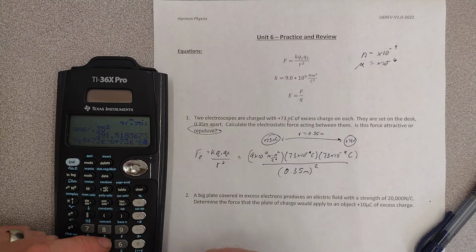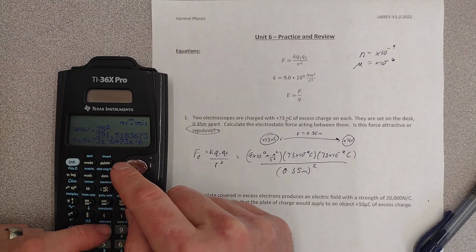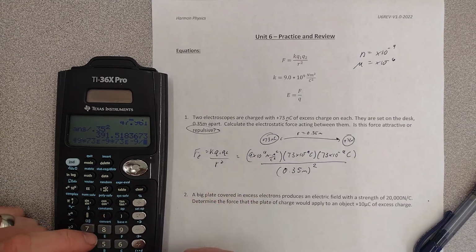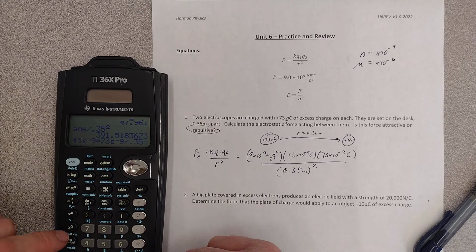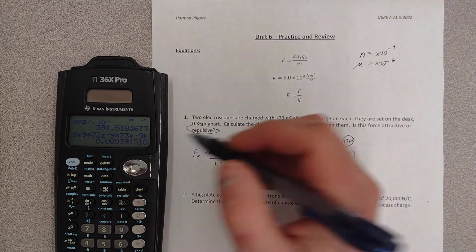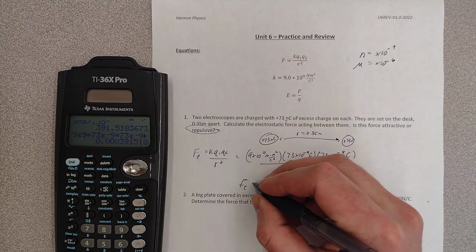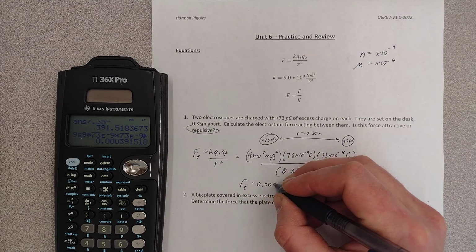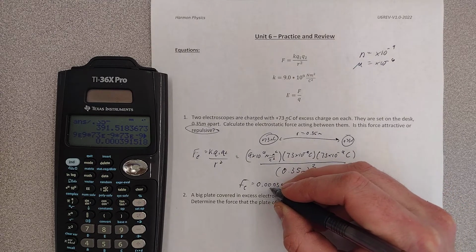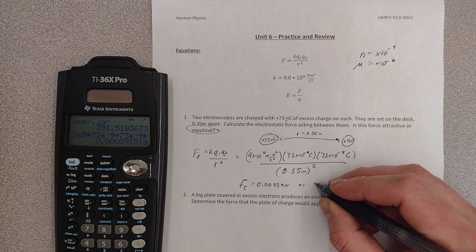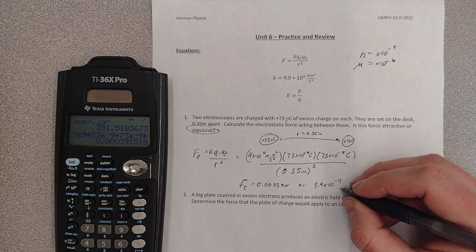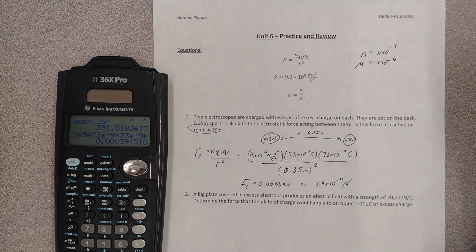See that? It's E minus 9, divided by 0.35 squared. Fe equals 0.00039 newtons, or 3.9 times 10 to the negative 4th newtons.